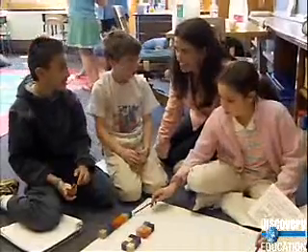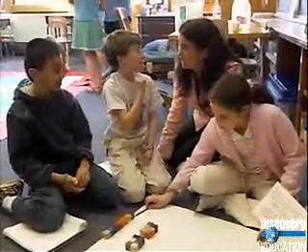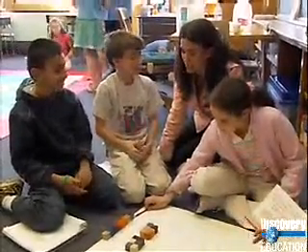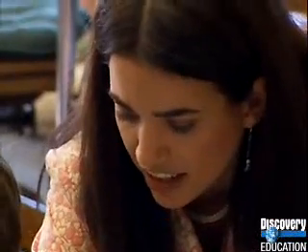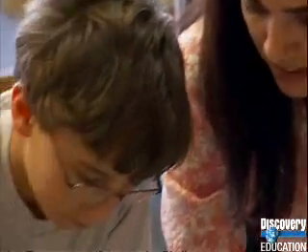Differentiated instruction is the same for all grade levels. It's just taking one of your lessons and realizing that students are on different levels.